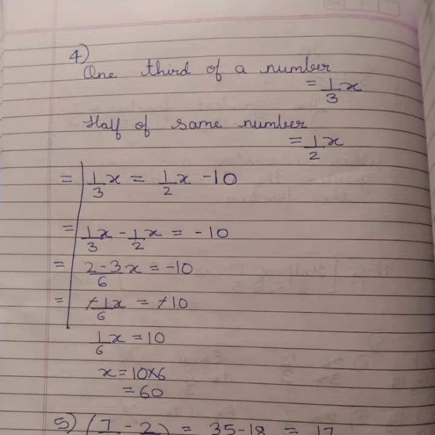Now as minus is on both sides, we can cut it. We will cut minus minus. So the answer will be 1 by 6x equal to 10. So x will be 10 into 6, that is 60. But how does 10 into 6 come? 1 by 6 is multiplied to x, so when it goes to the other side, it will be divided.